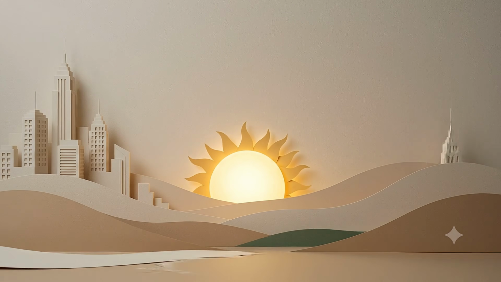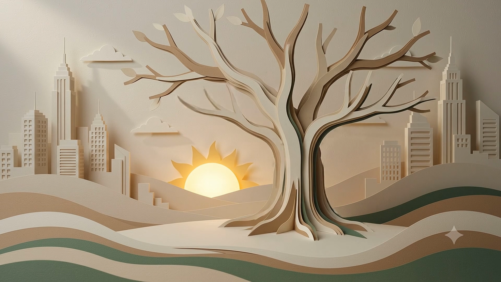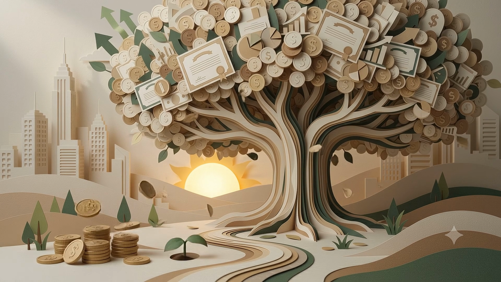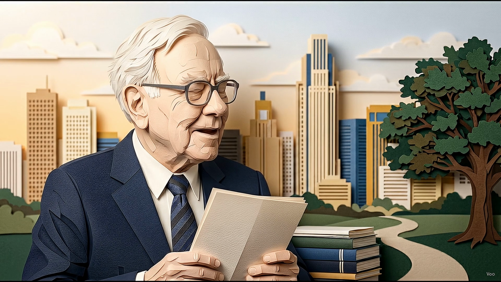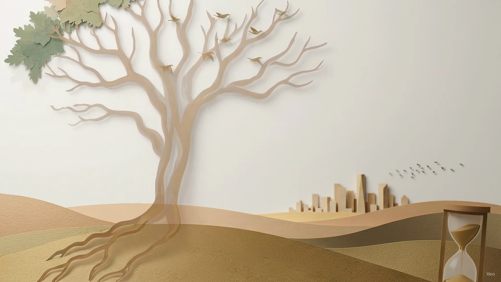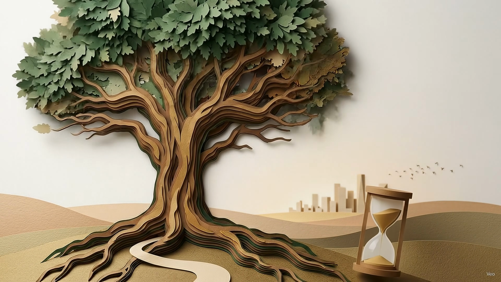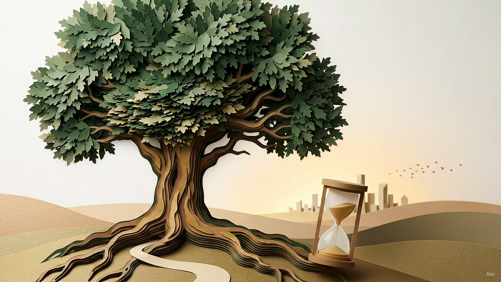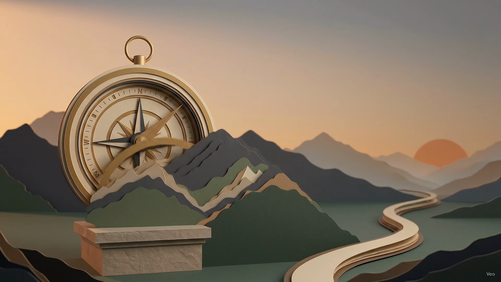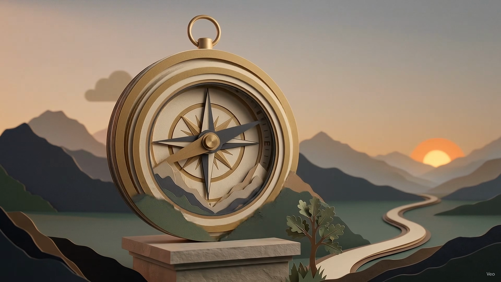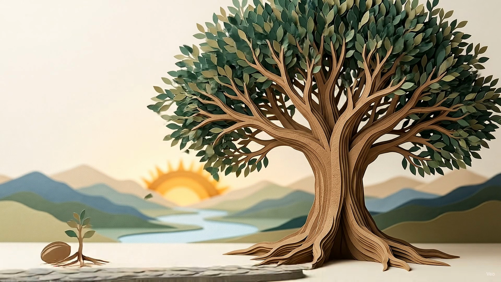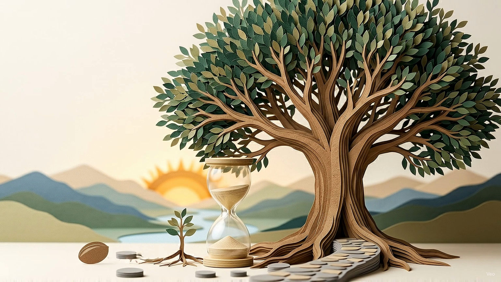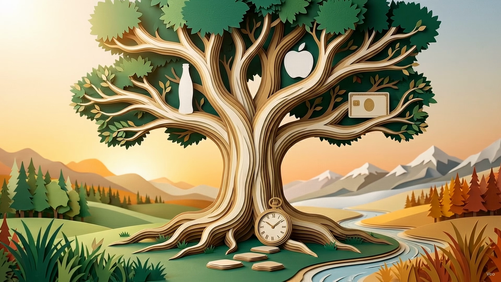He turned just $114 into a fortune worth over $150 billion without inventing a single product. Meet Warren Buffett, the legendary investor known as the Oracle of Omaha. While others chased quick profits, Buffett focused on buying great businesses and holding them for decades. His secret wasn't luck. It was patience, discipline, and the incredible power of compound interest. Buffett invested in companies like Coca-Cola, Apple, and American Express, letting time multiply his wealth year after year.